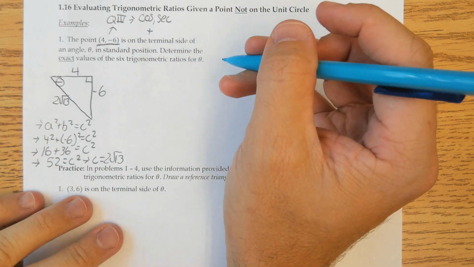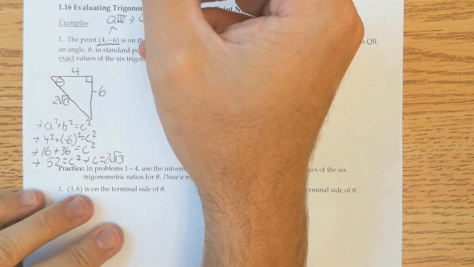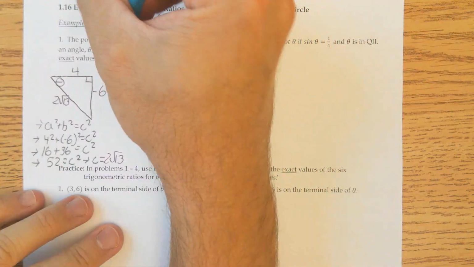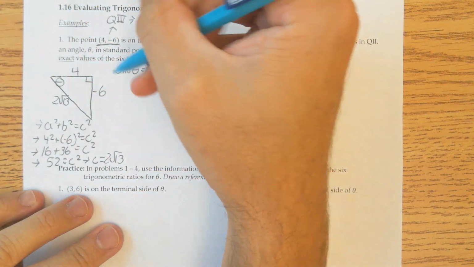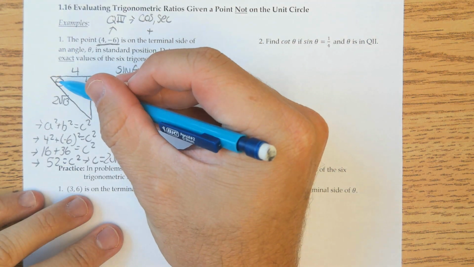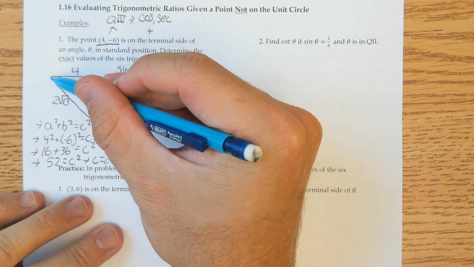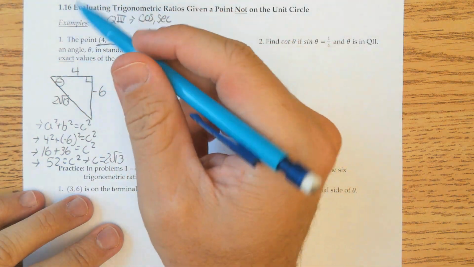So now, based on where theta is located, and now that we have all of our sides, we need to find sine, cosine, tangent, cosecant, secant, and cotangent. Let's go ahead and find sine. So sine theta, from where theta is. And guys, again, theta always goes up in the corner, closest to the origin.